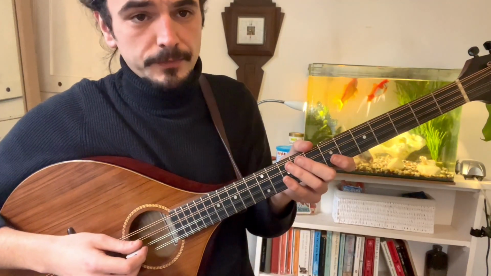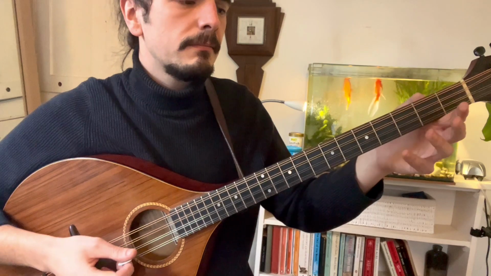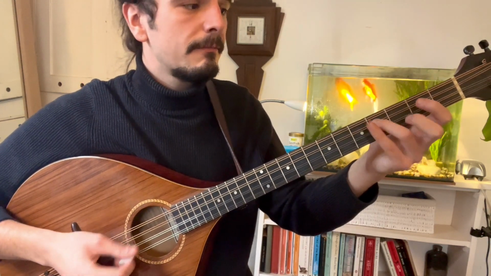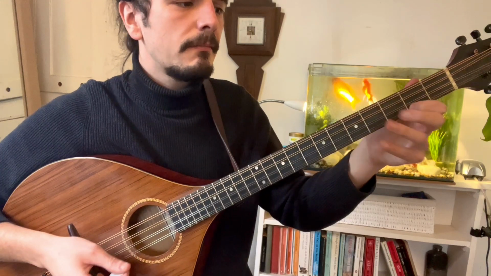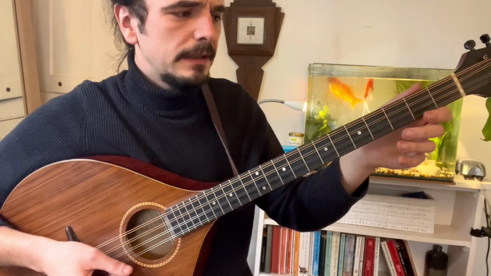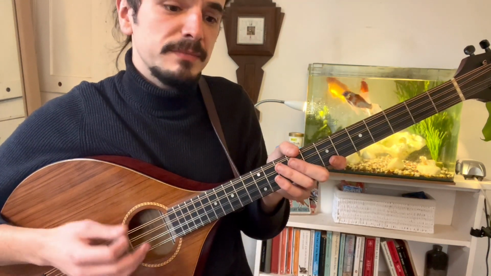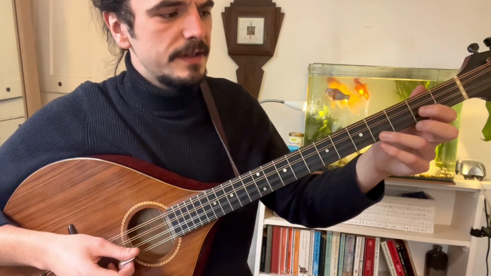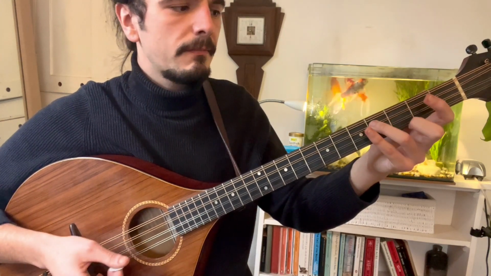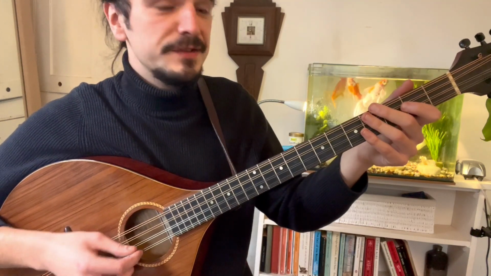If you followed along so far, you should have this. If you're feeling good on that, that's about halfway through the A section. Now we're going to go for the third line, which sounds like this. This is one of the more famous bits of the tune.